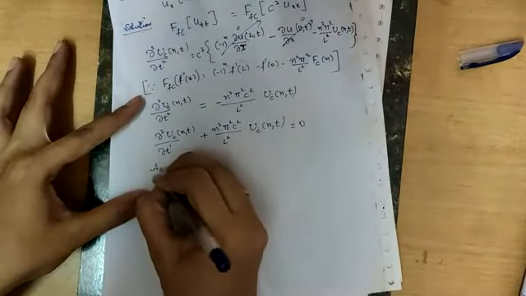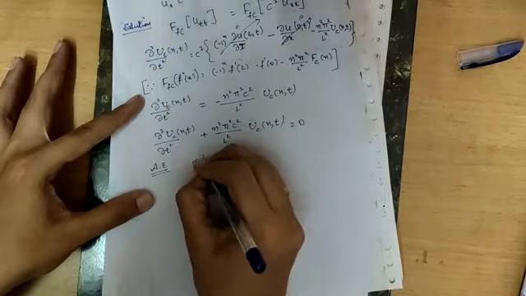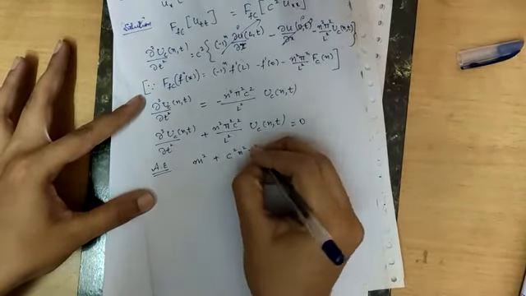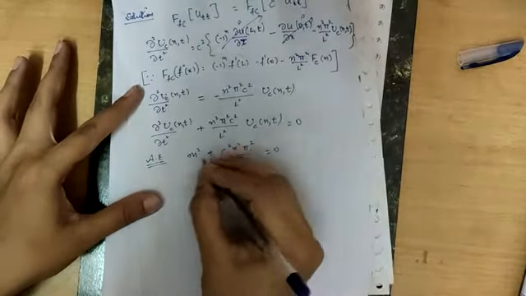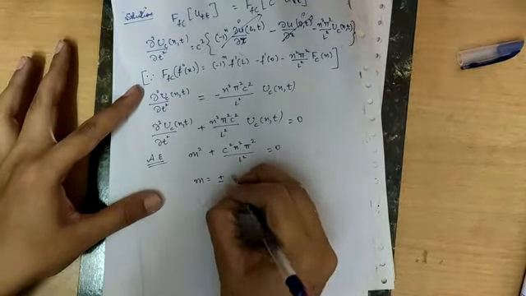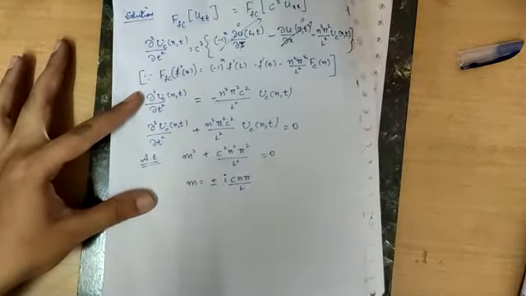So now using the auxiliary equation, I can write m² + c² n² pi² / L² = 0. If I find the roots for this, I will get m = plus or minus i c n pi / L, isn't it?